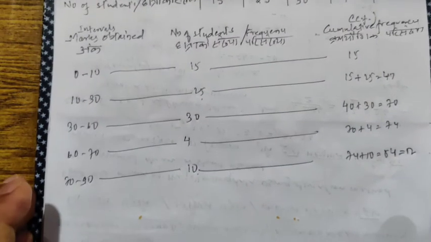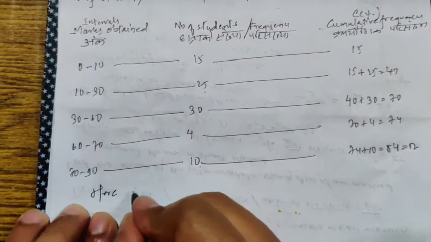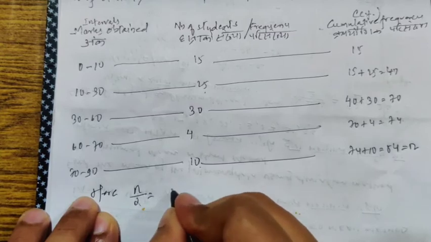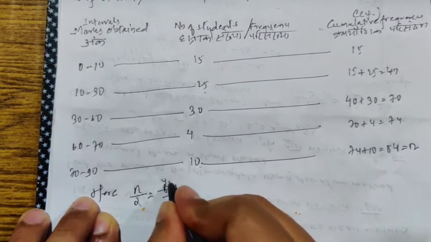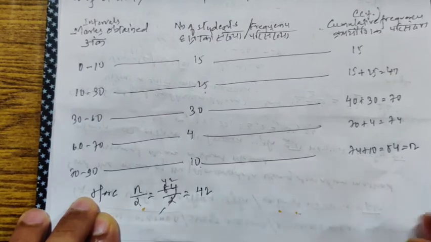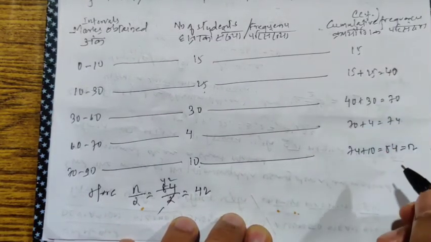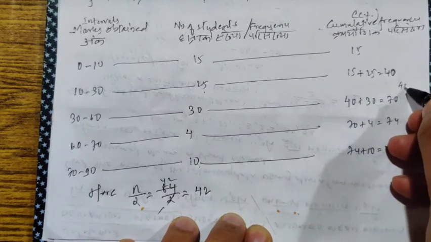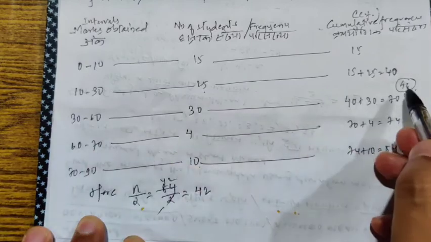Now let's begin here. We need to find n by 2 again here. n by 2 equals to 84 by 2 equals to 42. Now let's see where will it fall. 42. So this one is 40. 42, where will 42 fall? 42 will fall here. If 42 falls here, then which one is your median class?